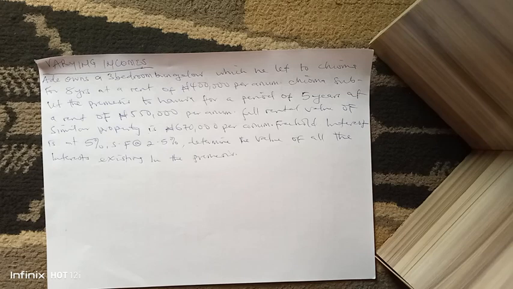So let us look at this example here. It says Ade owns a three-bedroom bungalow which he lets to Chioma. Ade is the freeholder. He lets his three-bedroom bungalow to Chioma for 8 years at a rent of 400,000 per annum.